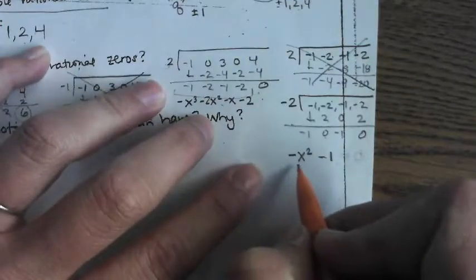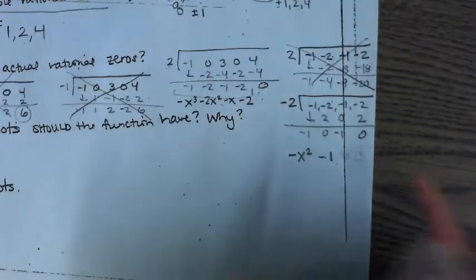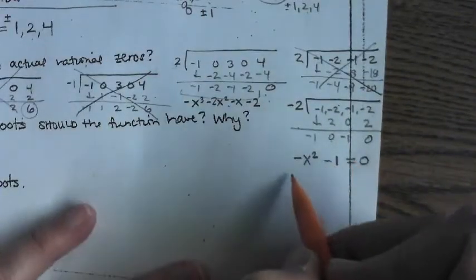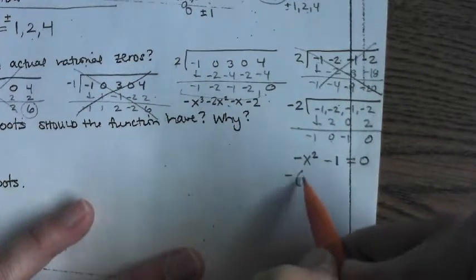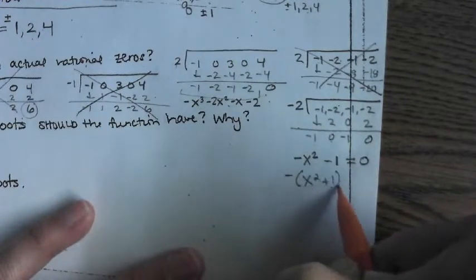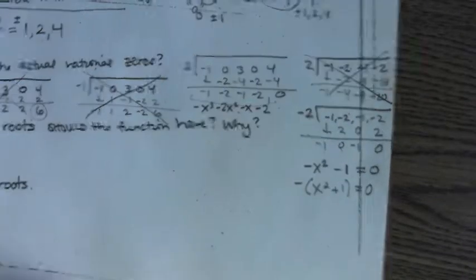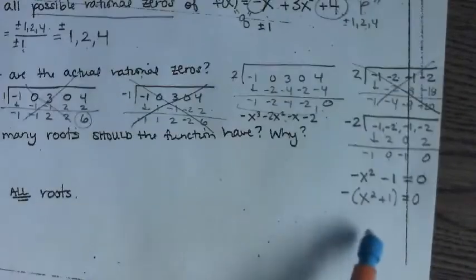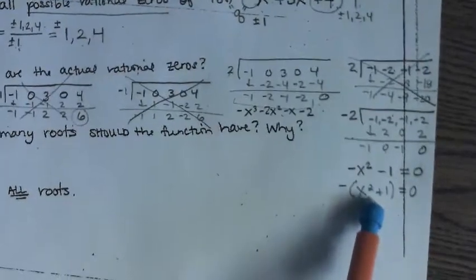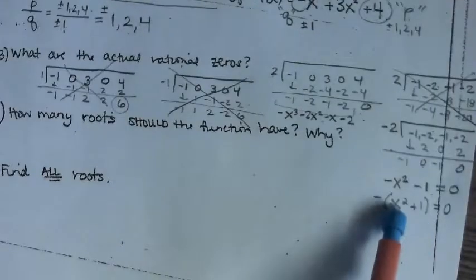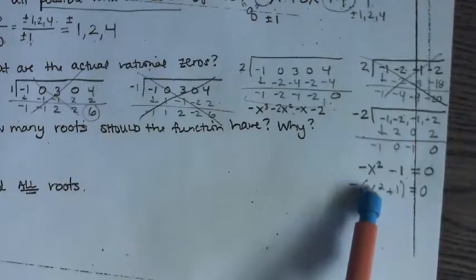So this one, if we were trying to solve this or factor it, we would pull out a negative. You'd be left with x squared plus 1. And is that factorable? No. So our 2 other roots, if we teed this up and solved it, would be imaginary.